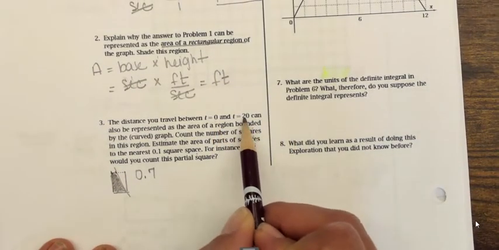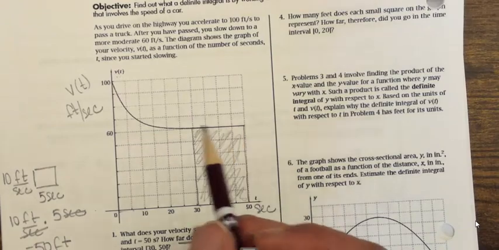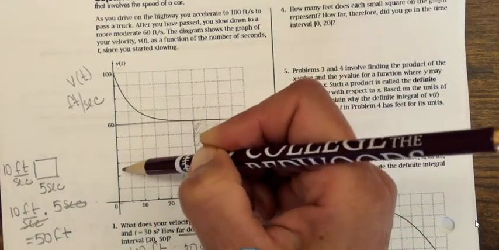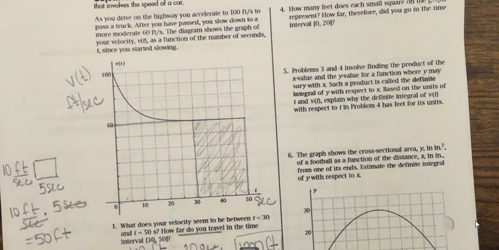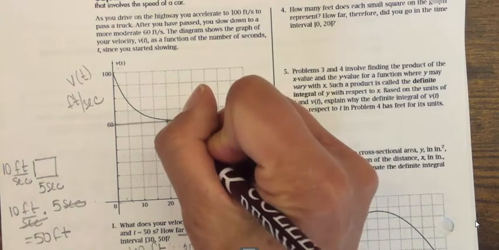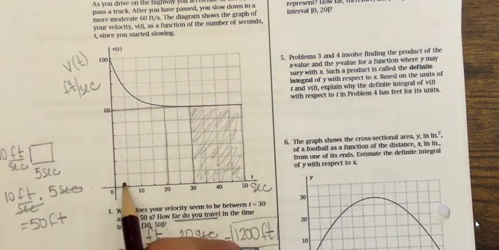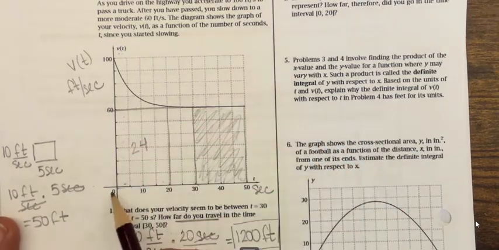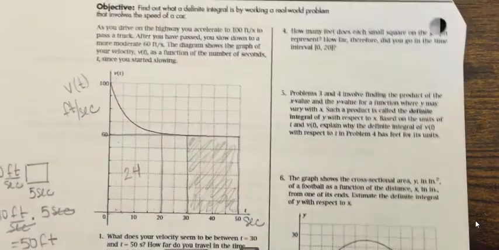So from 0 to 20, we're going to estimate. We need to count the number of squares and then estimate the area of parts of the squares. We can do this by breaking it up. So maybe here I could draw a rectangle. This is 6 squares by 4 squares. Sorry, 20, my bad. Just making all the mistakes so you guys don't make them. So altogether there are 24 squares from 0 to 20 seconds, which is what it asked me to do, not 0 to 30 seconds.